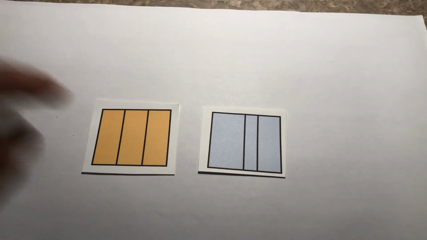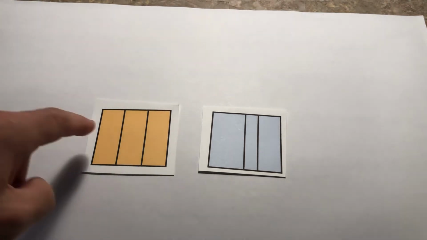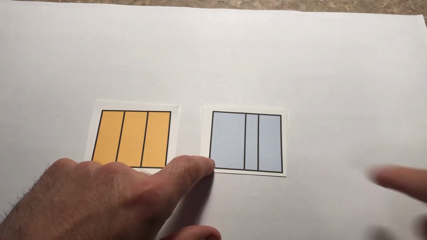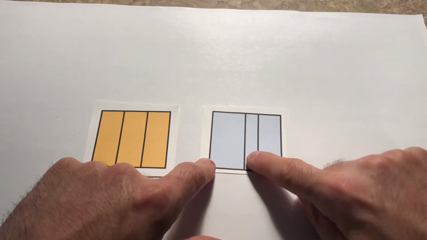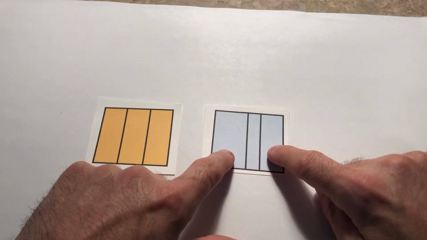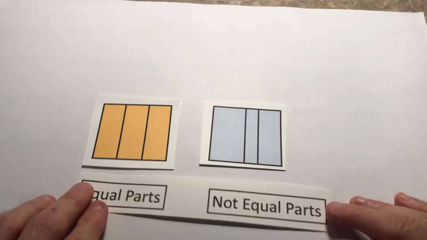What's different though is this one is obviously in equal pieces, or fair shares. Remember, no one's going to be upset. If there are 3 people sharing this, no one's going to be upset. However, if someone was sharing this, someone's going to be pretty upset that they got this small piece. Someone's going to be really happy with that, and someone will be kind of happy with that piece right there. So again, we're going through and differentiating between equal parts and not equal parts.